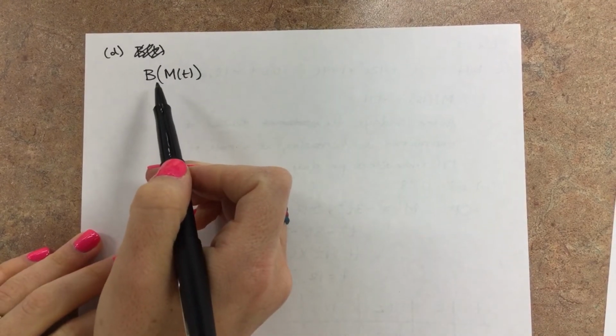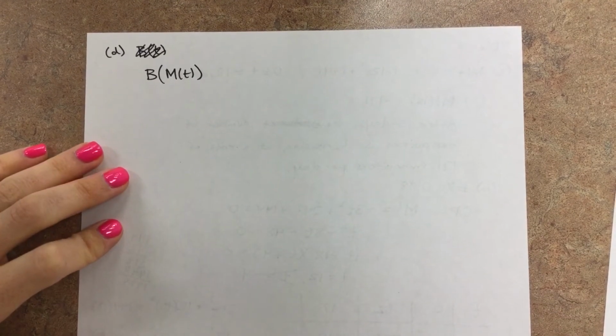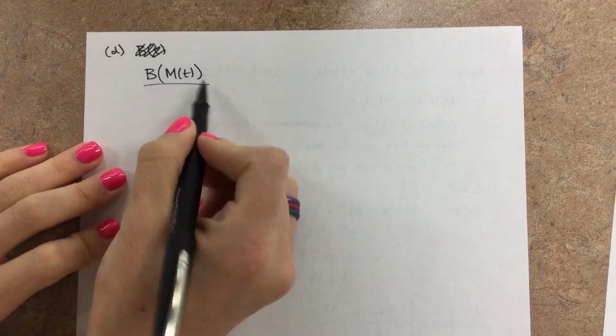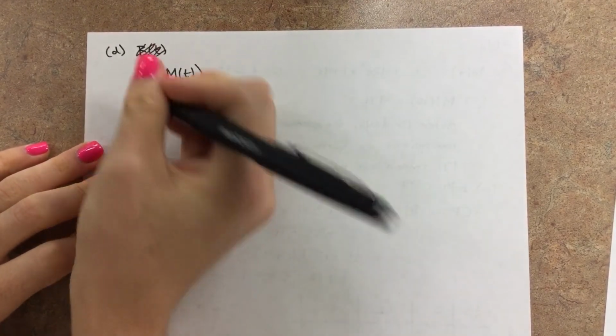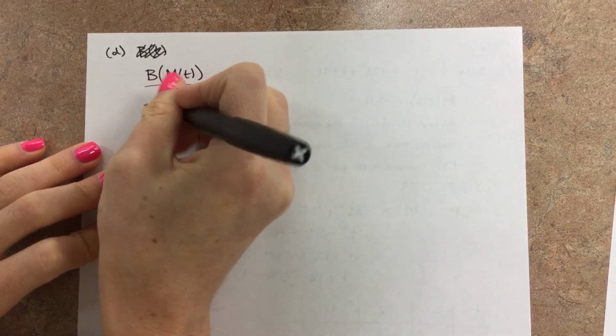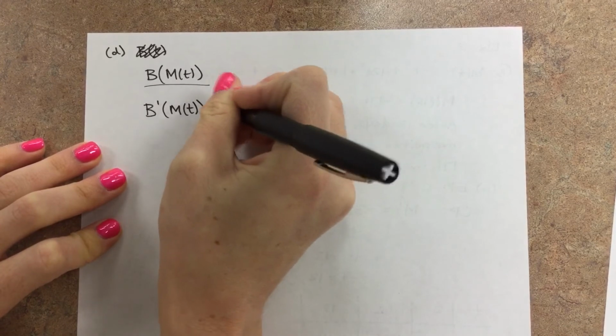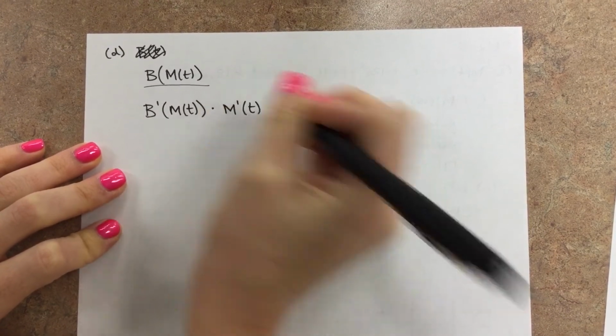Based on the models, write an expression for the rate of change of the number of bats at t equals a. So they're asking us to take the derivative of that, and because there's a composition, that's going to require us to use the chain rule. They want us to take the derivative at t equals a. So we've got our outside function: the derivative of the outside function with the inside function plugged in, and then multiplied by the derivative of the inside function.